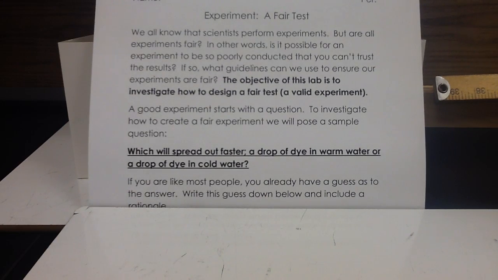We're going to do this experiment in class. So what we're going to do is fill out some of the parts of the lab sheet that you're supposed to do before you start experimenting at home, before we come to class. A FAIR test is really about learning how to design an experiment that does a good job.